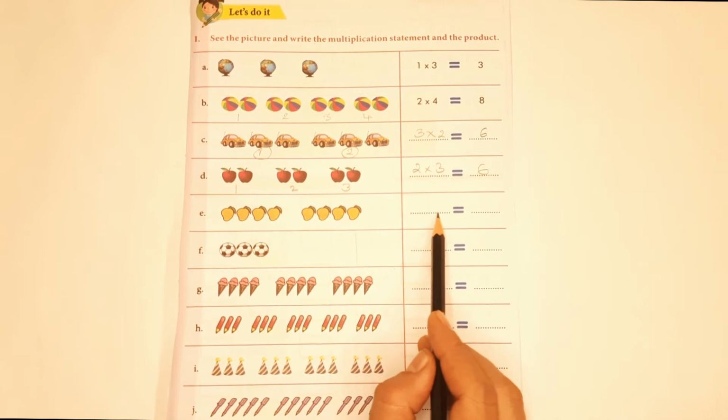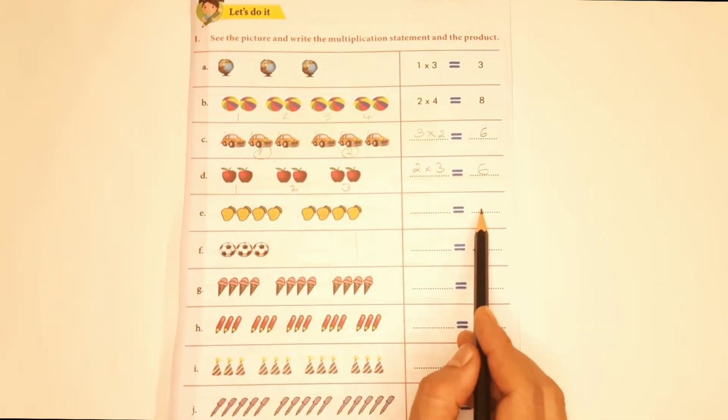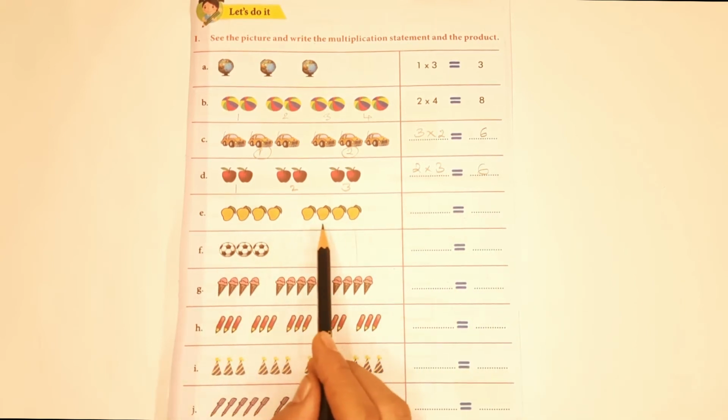You multiply both and you will get the answer. So in this, remember the tables and also check your answer by counting. It's a fun exercise. Do it. So are you enjoying multiplication so far? Learning all the new things, multiplication tables, and also practicing them.